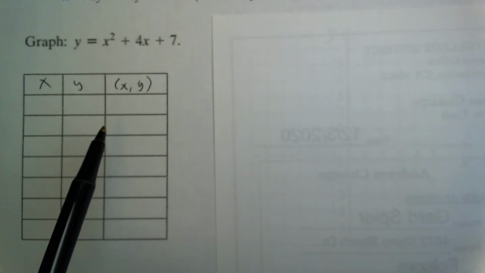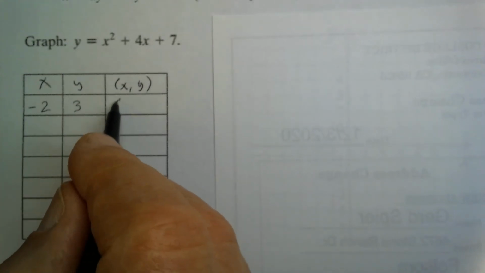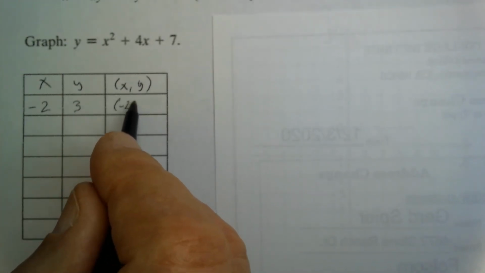To graph the parabola y equals x squared plus 4x plus 7, we select some points for x and y, and we plot them on the xy coordinate plane. And we also find the vertex, and the x-coordinate of the vertex of a parabola is minus b divided by 2a. So that's equal to minus 4 divided by 2 times 1, or negative 2. And then when we replace x with minus 2 in the equation, y equals 3. So the vertex is minus 2, 3.